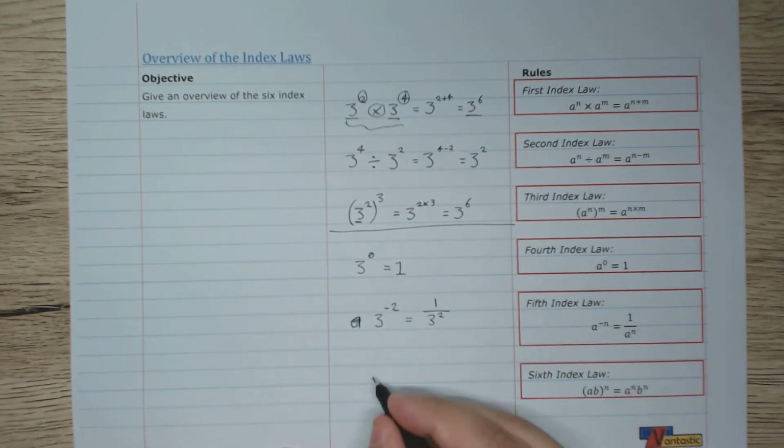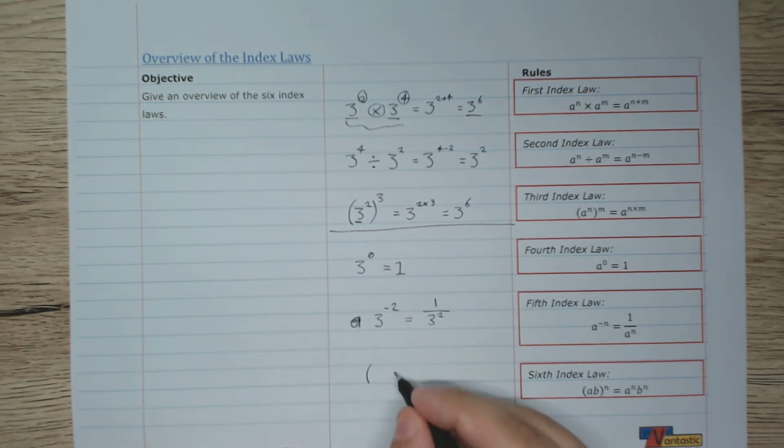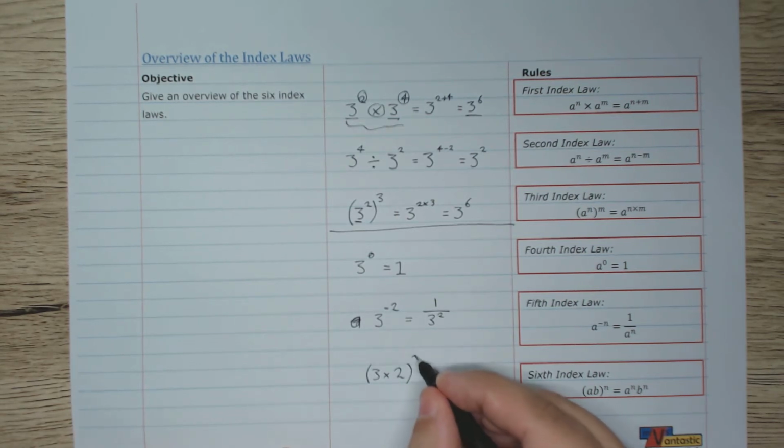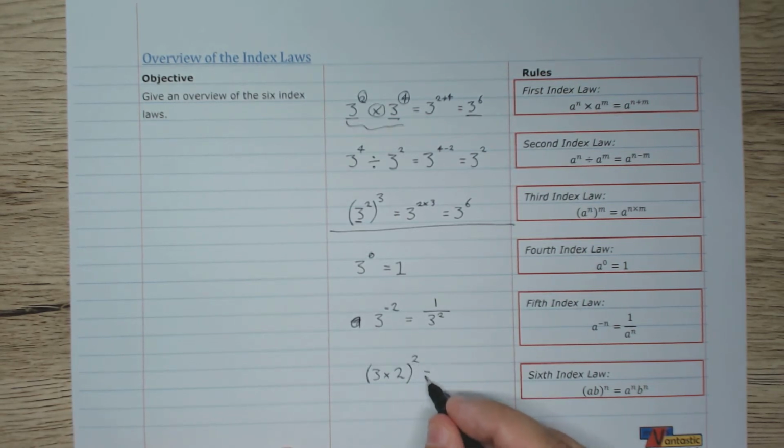The last index law tells us that if we have anything in a bracket, say 3 times 2, and we put that bracket to the power of something, to expand that bracket out, to get rid of the brackets, we apply the power to both of the numbers on the inside.